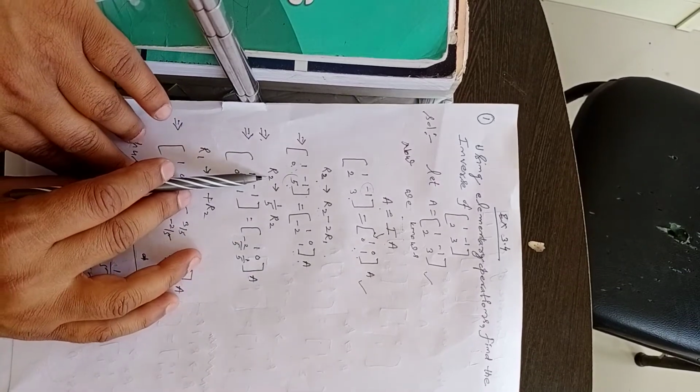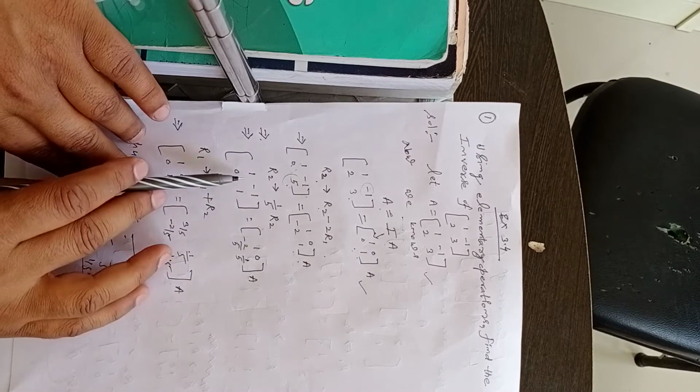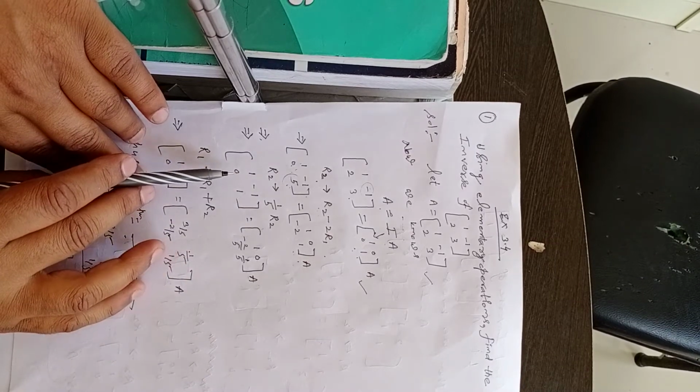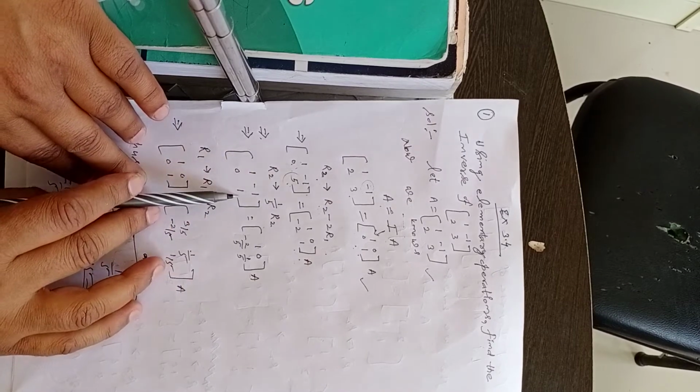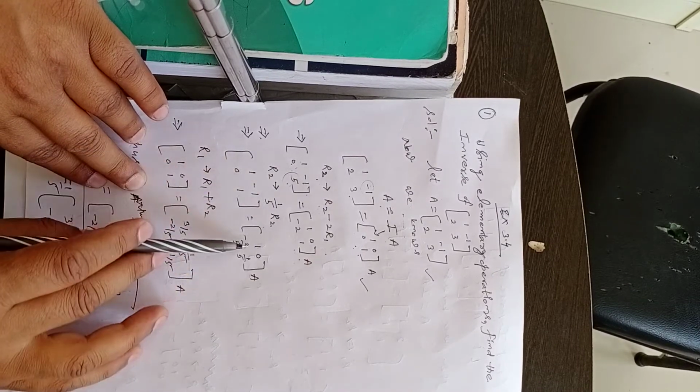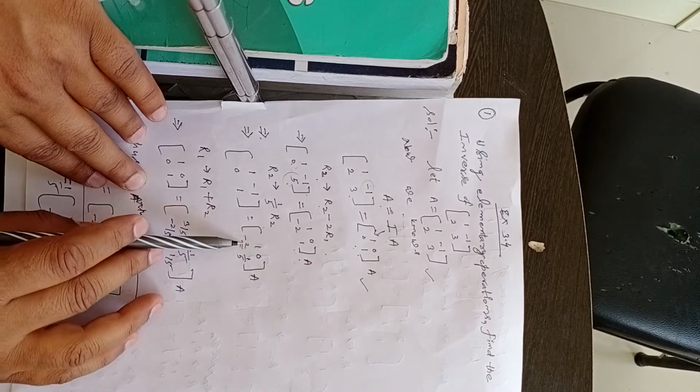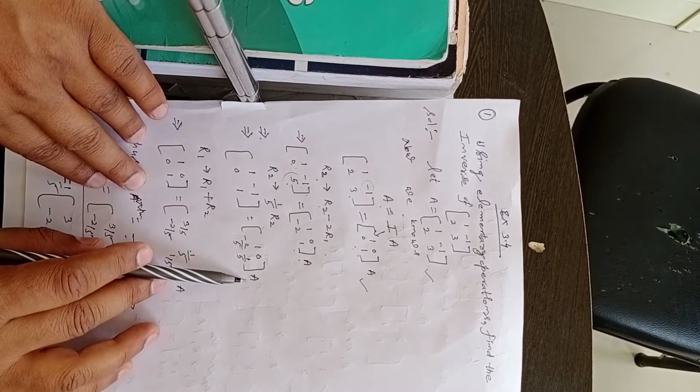Now in R2 we have to apply 1/5 R2, so it will be [1 -1; 0 1], because we divide R2 by 5, so it will be 1. And the same operation will be done on the right-hand side, so it will be [1 0; -2/5 1/5] into A.